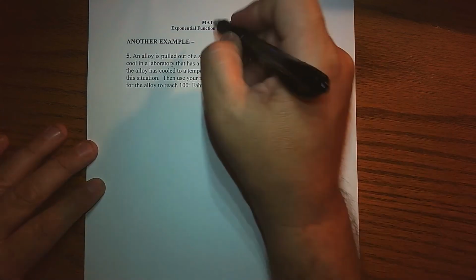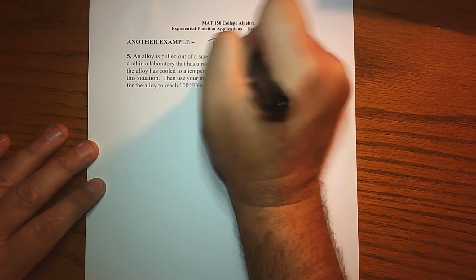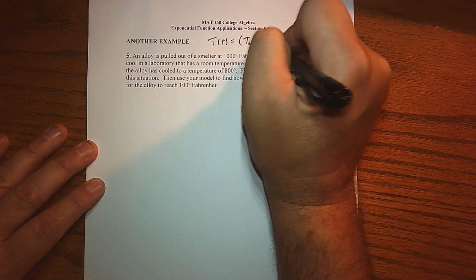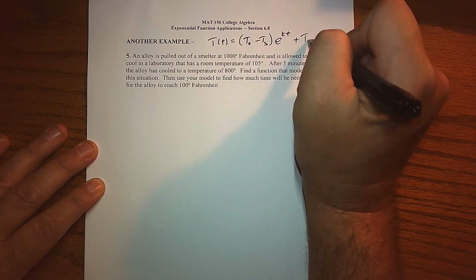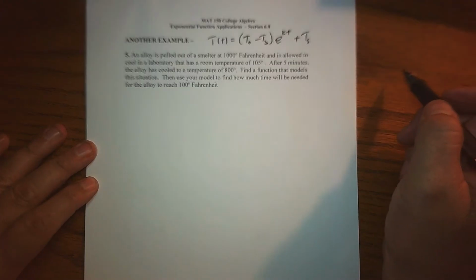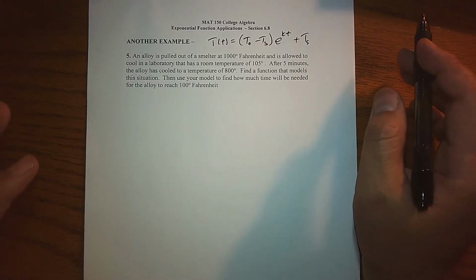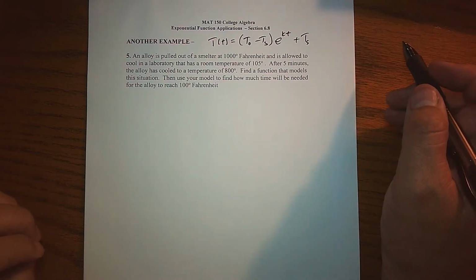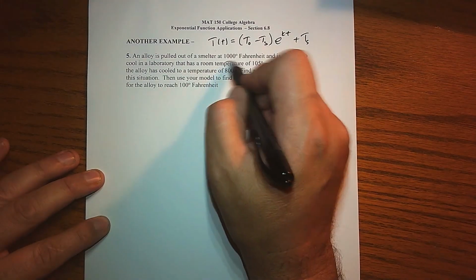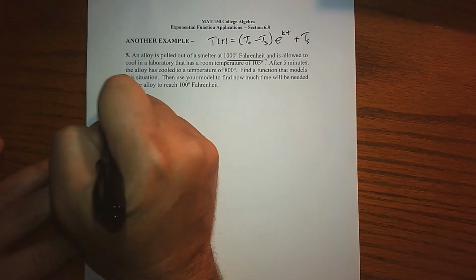So our formula again, our temperature at any time is the difference between my initial temperature and my surrounding temperature times e to the kt plus whatever my surrounding temperature is. All right, so we've got to find all this data. We plug it in, we're good to go. So here's what we know. An alloy is pulled out of a smelter at 1,000 degrees Fahrenheit. So that sounds like T of 0 to me.